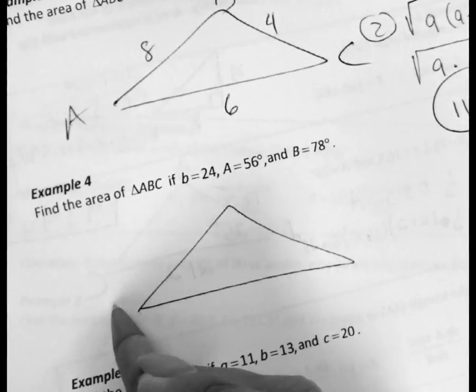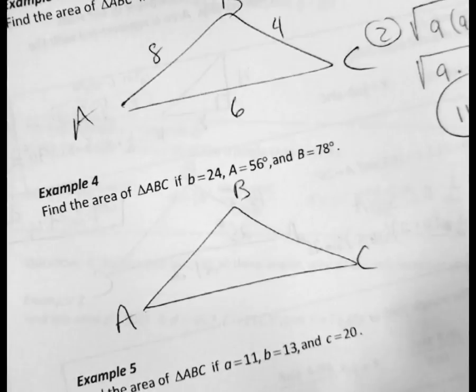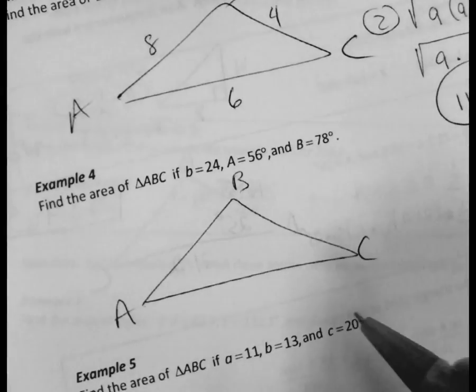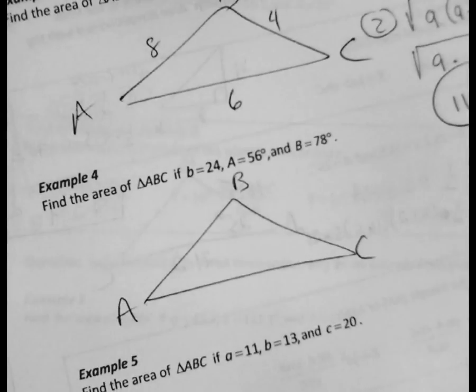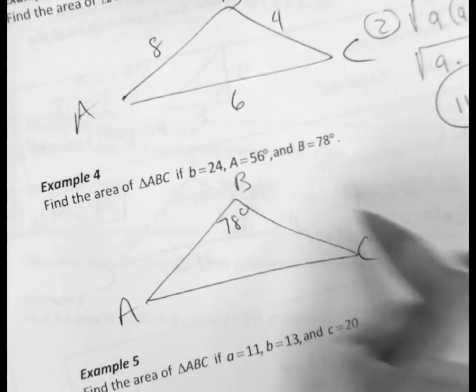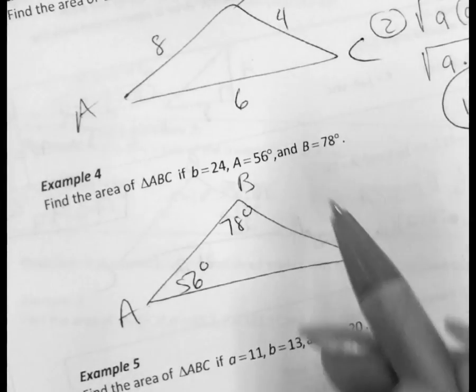All right, ready? All right, example 4. Draw your triangle. We'll do it. I'll just do it really fast. Is it going to be one like example 6 on there? There's one like all of them. There's one of each type. Okay. Angle B is 78. It's given. Angle A is given. Side B is given.